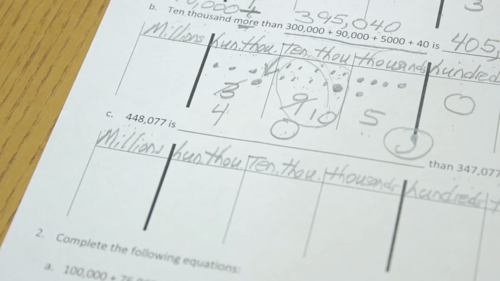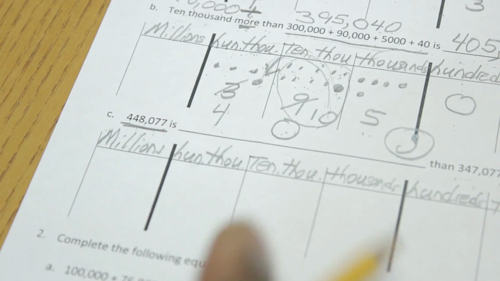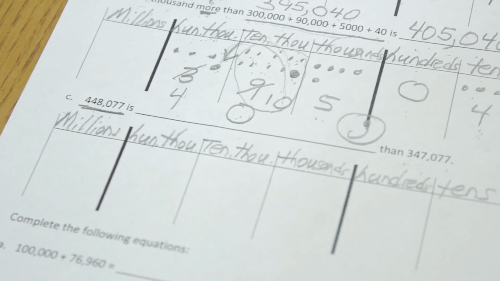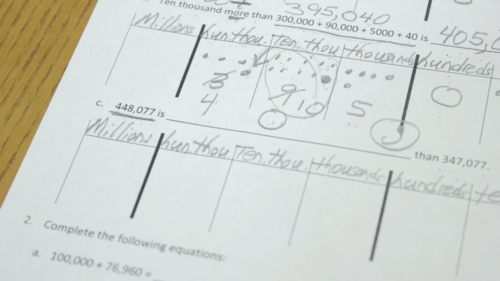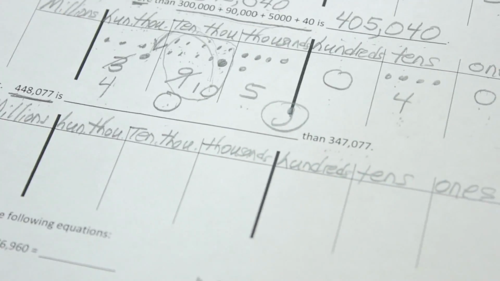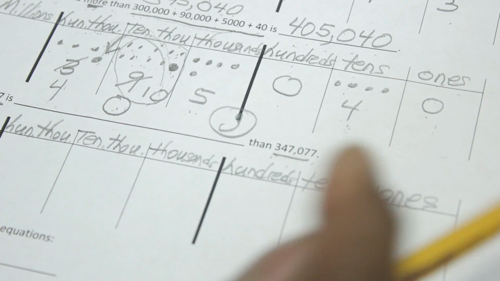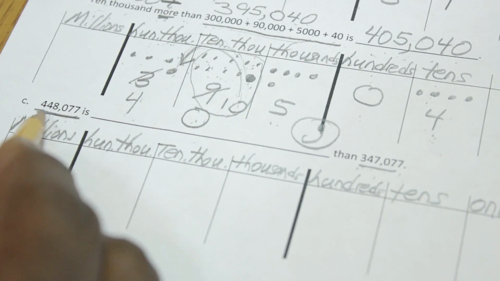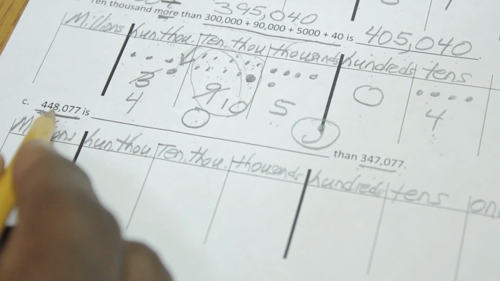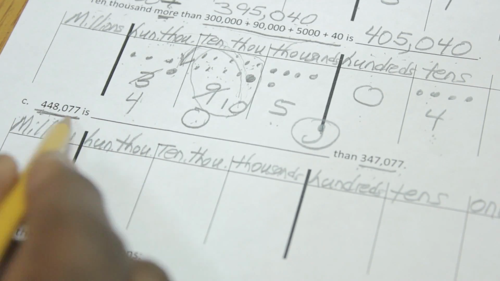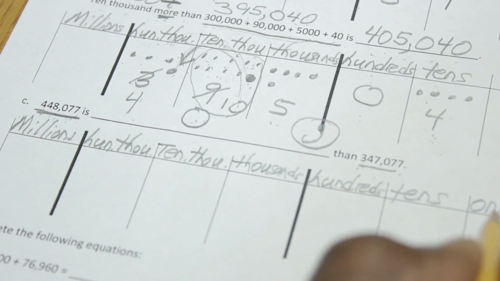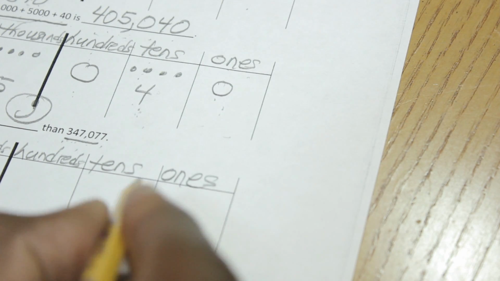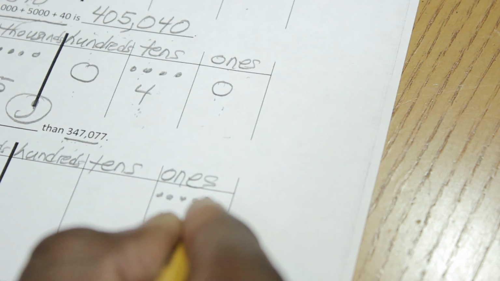So let's go ahead and place our numbers in our place value chart. Again, this time I'm just going to use dots instead of the dots and the numbers. I just decided to do that for this time. So let's place 448,077. We have 7 ones, so I'll place that here. 1, 2, 3, 4, 5, 6, 7.